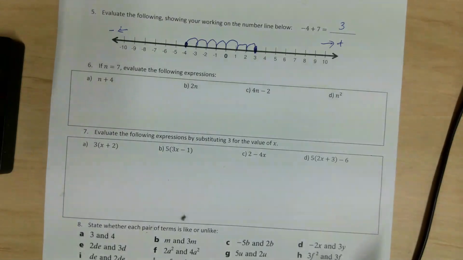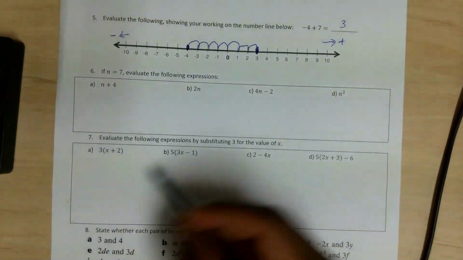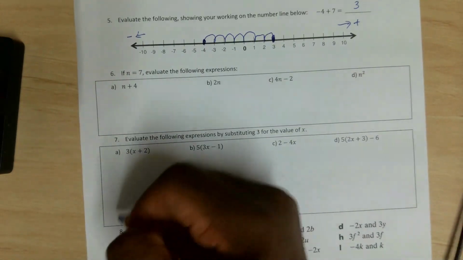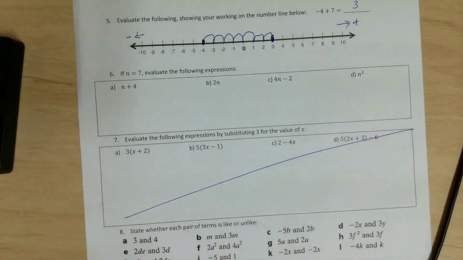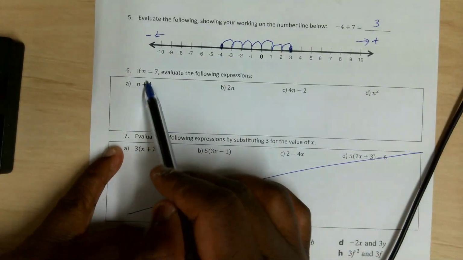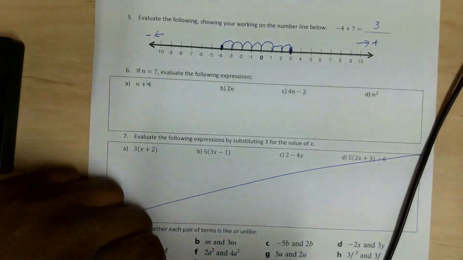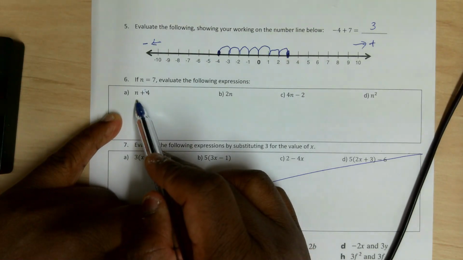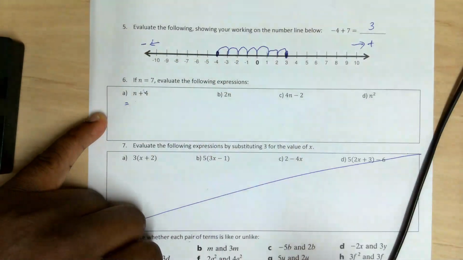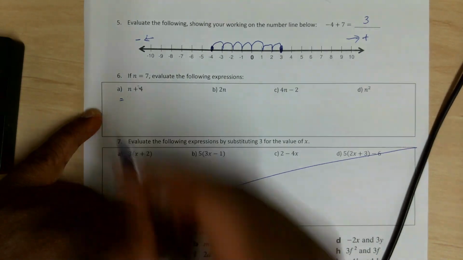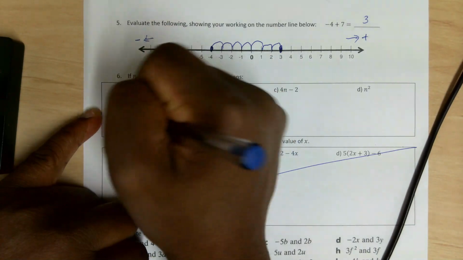Alright, question 6, double check. We don't need question 7 because we don't learn that in grade 7, so I'm going to put a line through that. Question 6, however, again, substitution. Just like we did on question 1, we're going to substitute 7 for n. So here the question's already written down for me, so I'm going to substitute 7 for n. So it's going to be 7 plus 4.